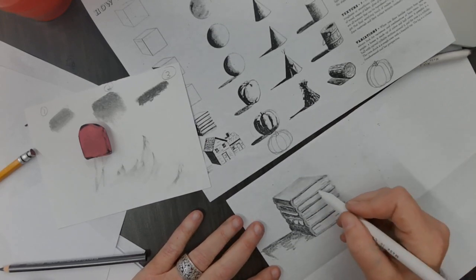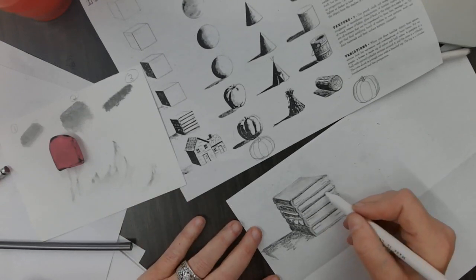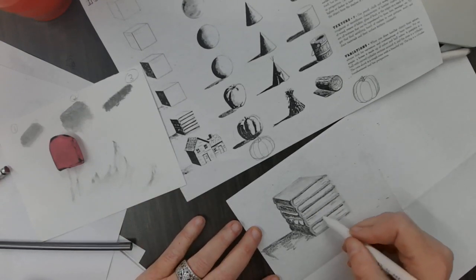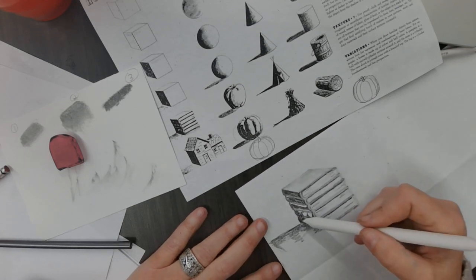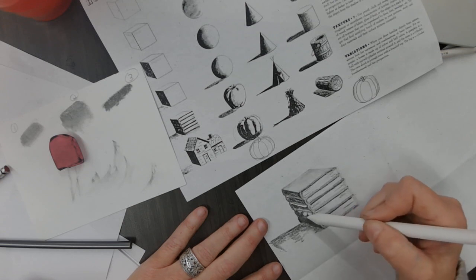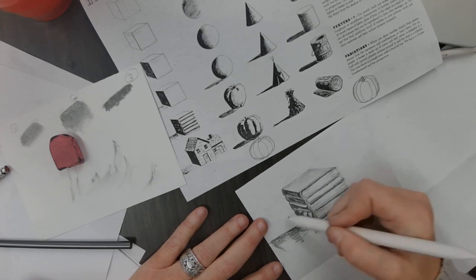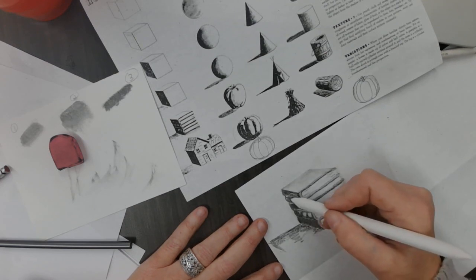I'm going to smooth out my book covers where they meet. I'm going to do the circle method just a little bit to blend out the book covers. I want you to barely touch the paper with your blending stump.